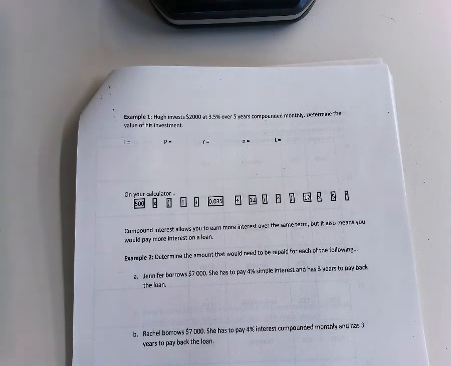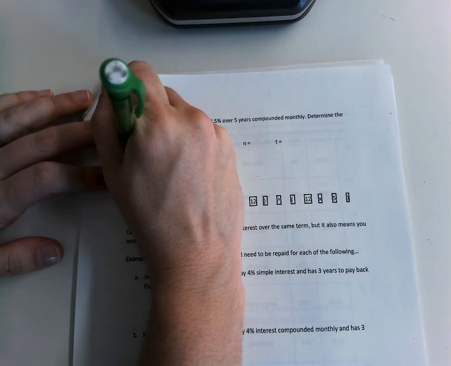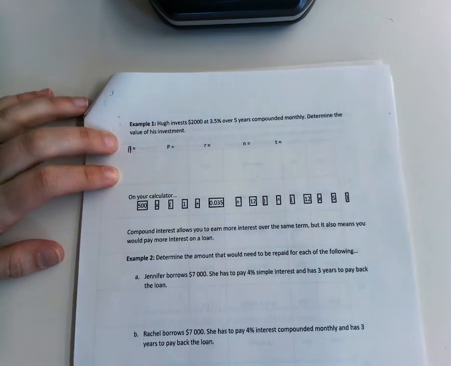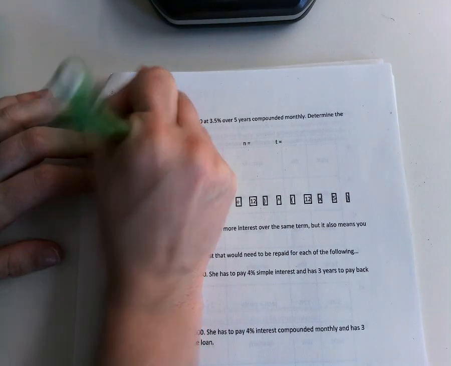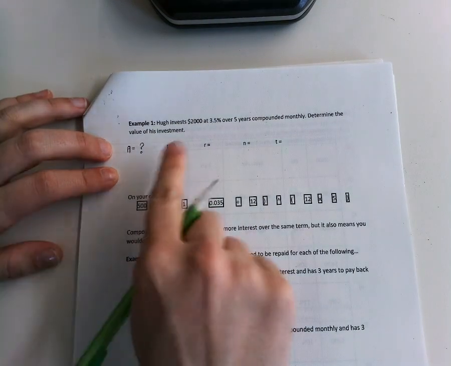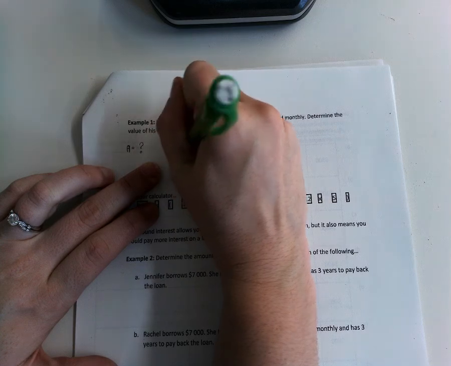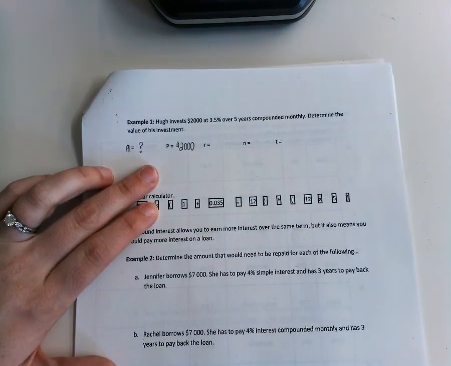We're looking for A, the future value. This is the unknown. The principal is $2,000. That's what he's investing.